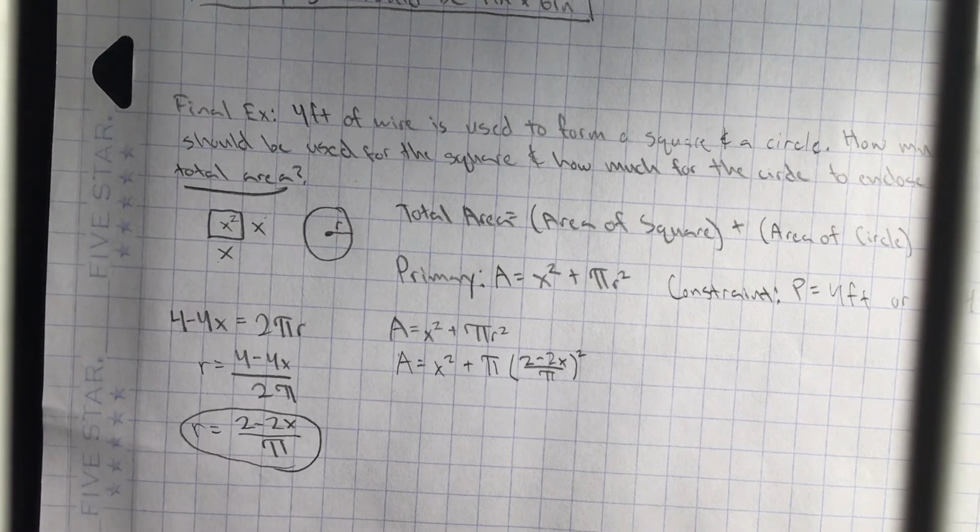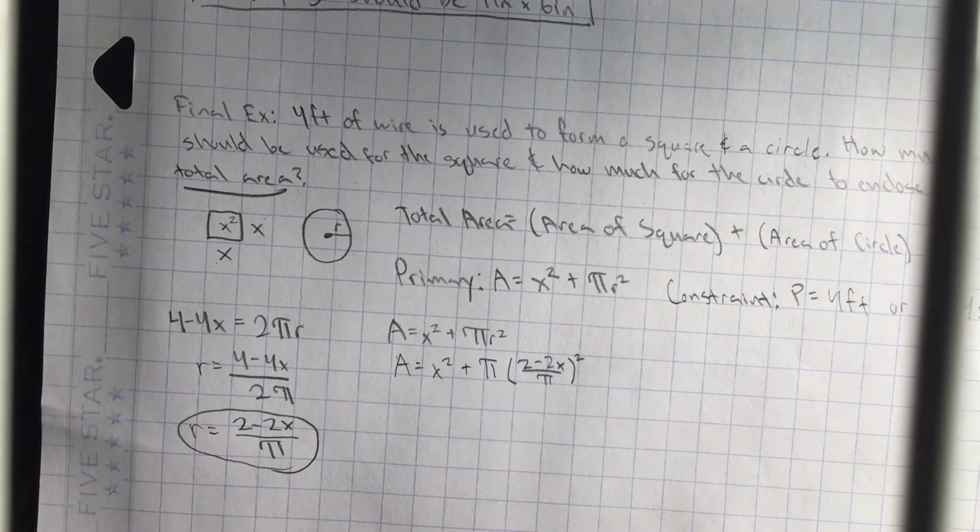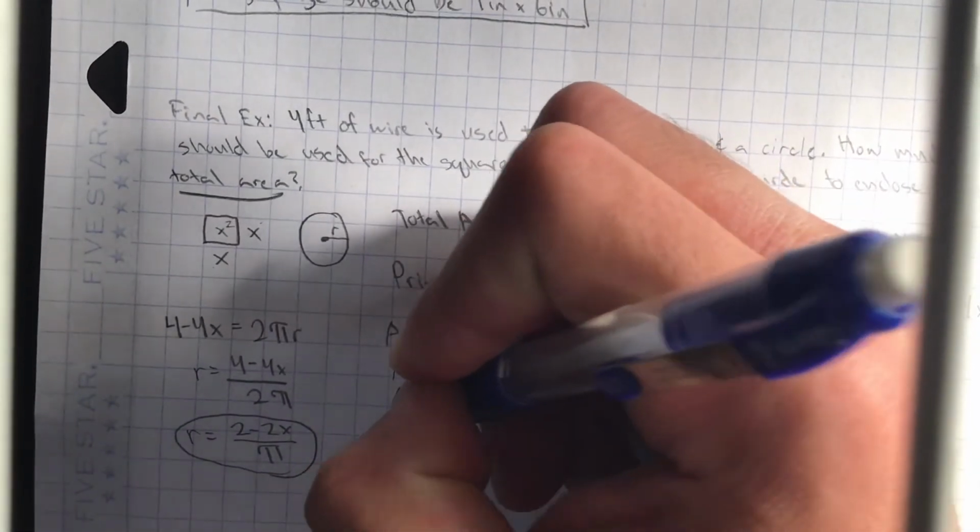And then we can square the 2 minus 2x over pi, and that'll of course make things a little bit complicated, but we must keep moving on.